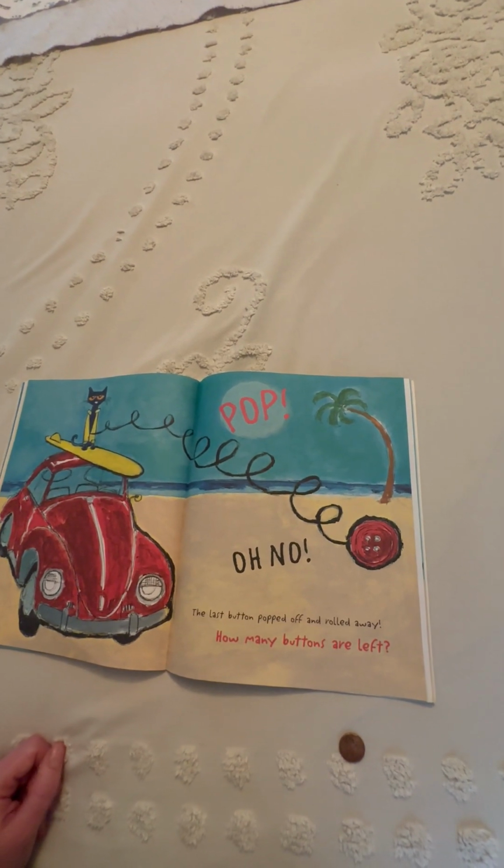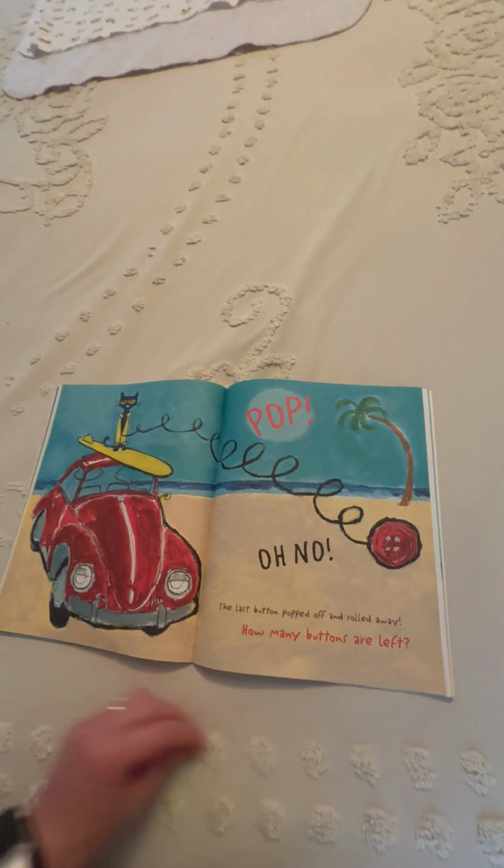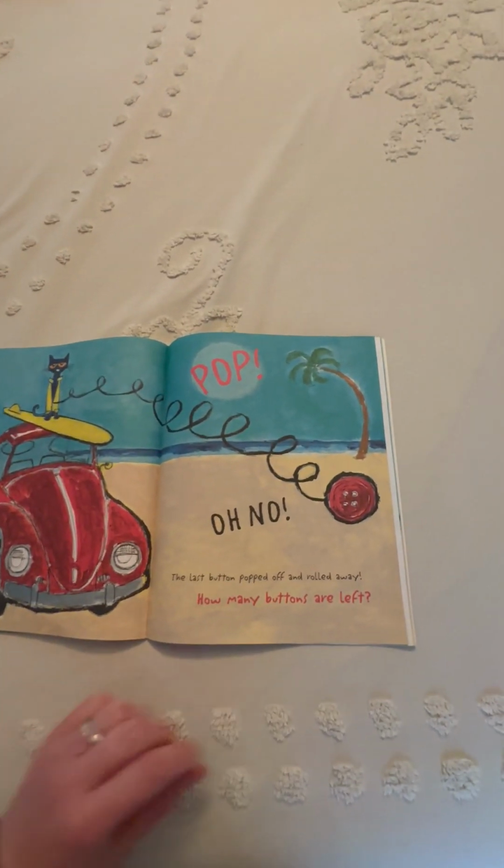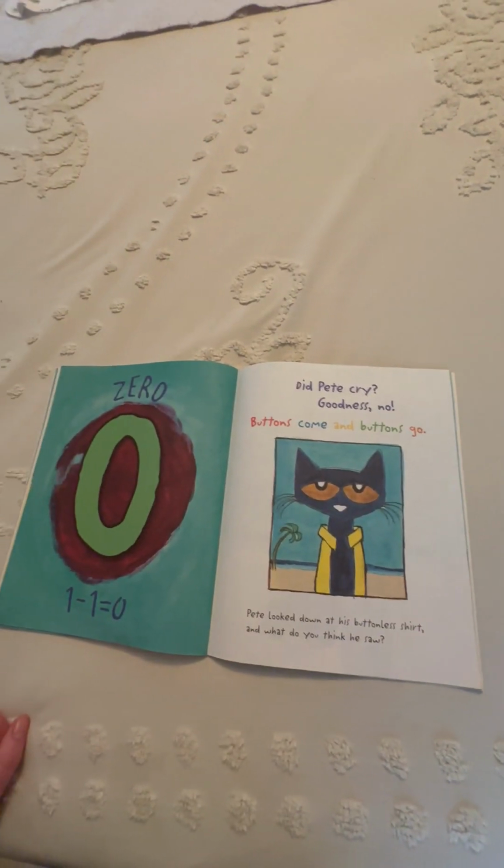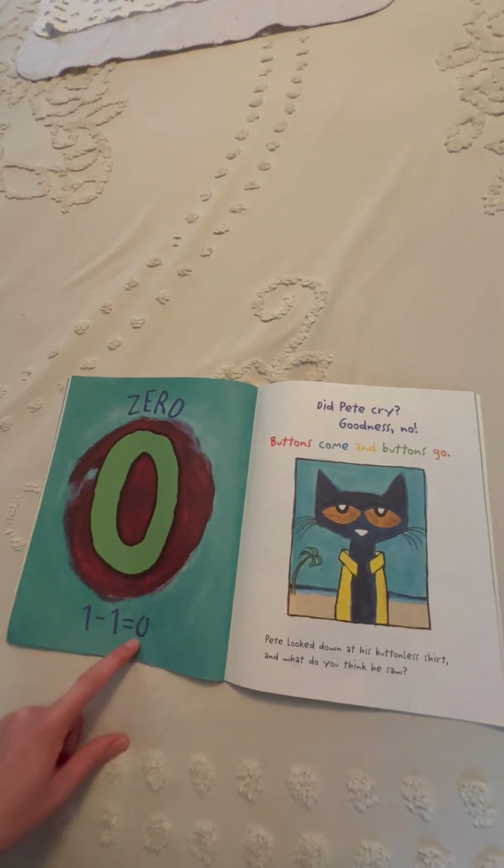How many buttons does he have left? So he had 1 left and 1 came off. How many does he have? 0. 1 minus 1 equals 0.